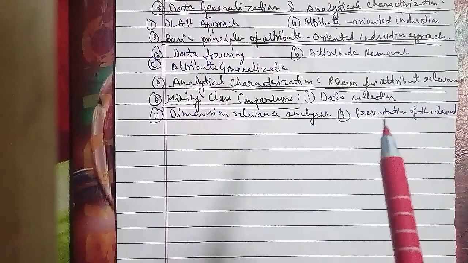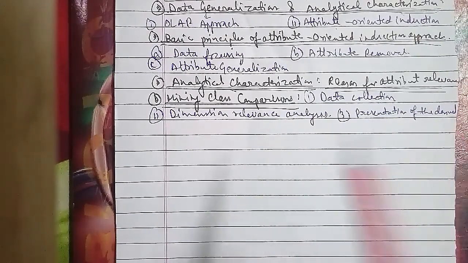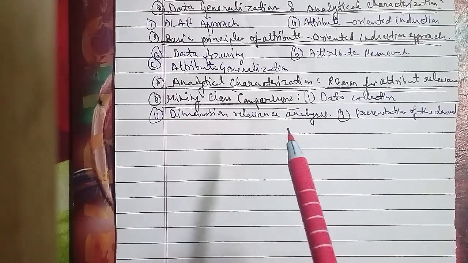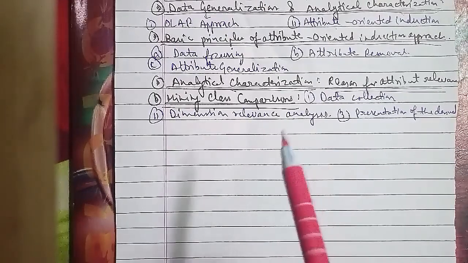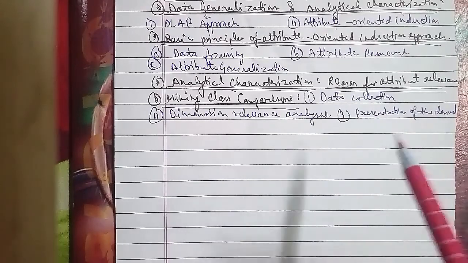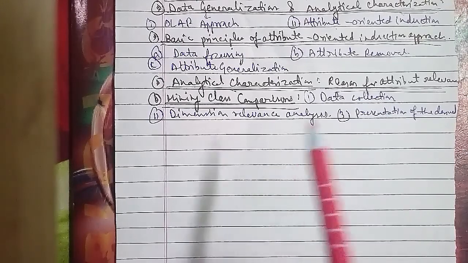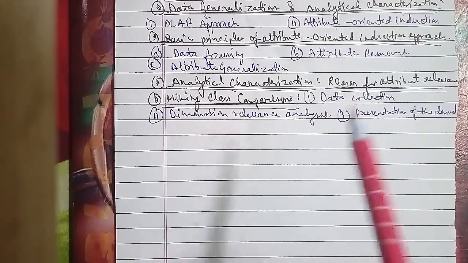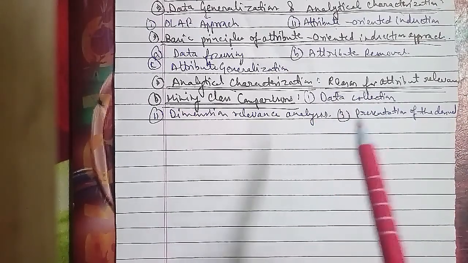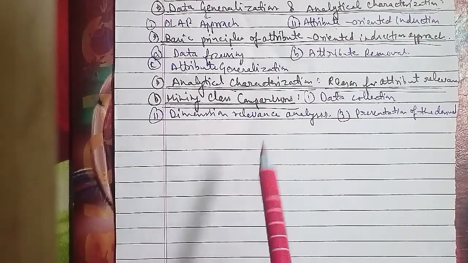So according to what the question demands, the marks of the question have been presented. We'll go ahead with the discussion of analytical characterization, even though we have discussed it already. Let's discuss more related to this. First we have analytical characterization. It is a statistical method for preprocessing the data to filter out the irrelevant attributes or rank the relevant attributes.